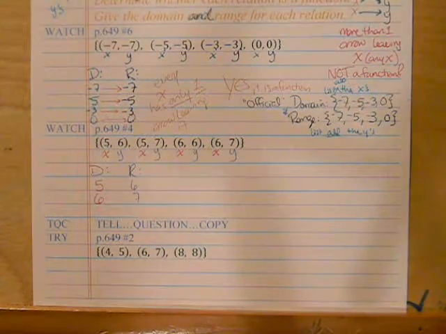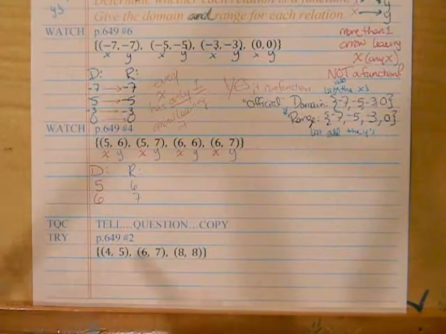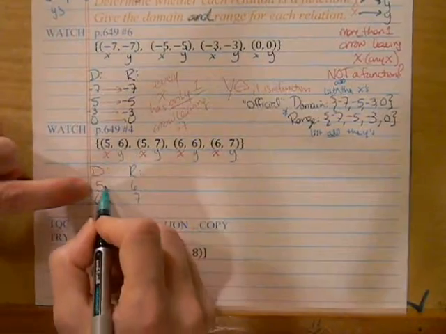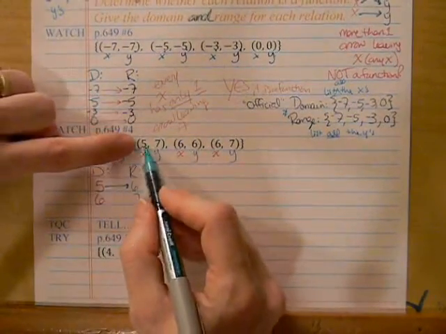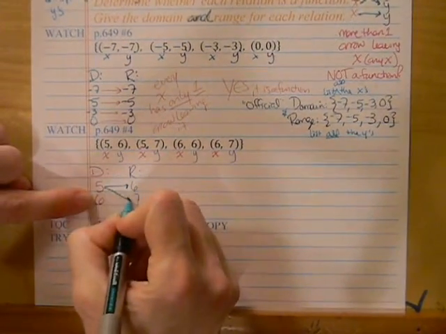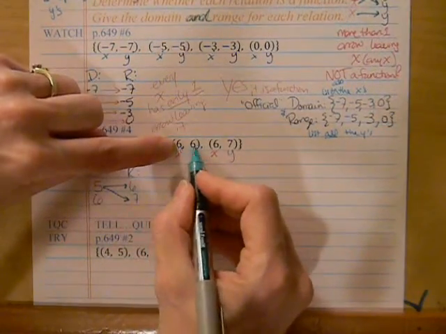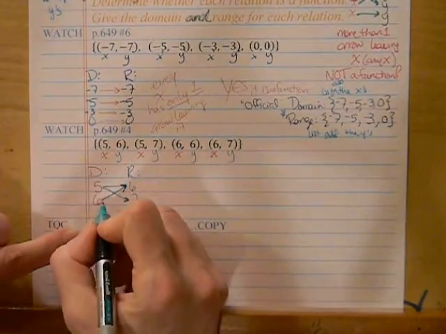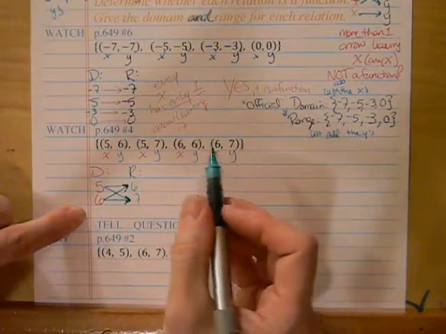So now we go through and pair those up. So let's look at our first pairing. Our first pairing, you put in 5, you get a 6 out. Great. Then you put in a 5 and you get a 7 out. Put in a 6, you get a 6 out. Put in a 6, you get a 7 out. Now, is this a function?